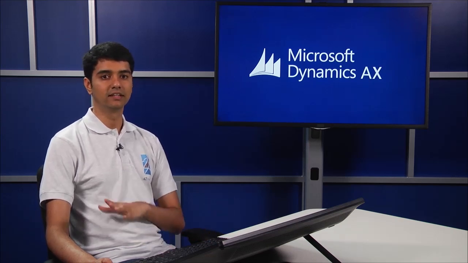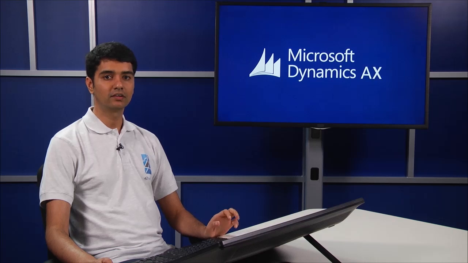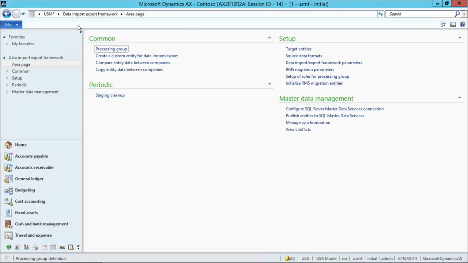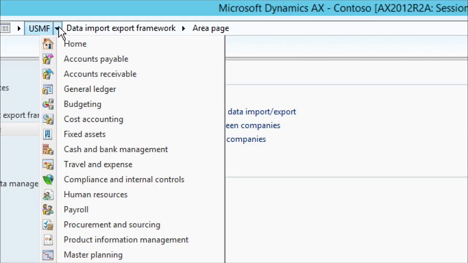The very first step in importing data is to move data from the source system into the staging table. Let's look at the different configuration options that are available within the data import-export framework when moving data from source to staging. Let's again start with going to the data import-export framework module.